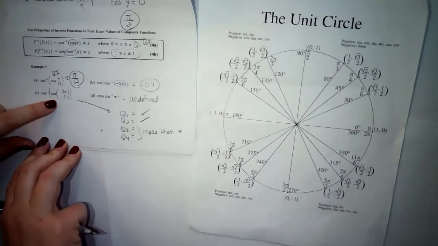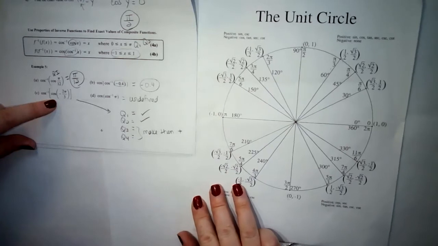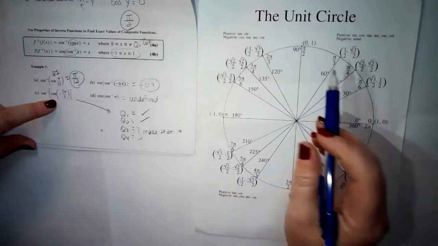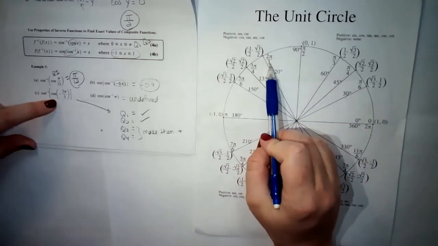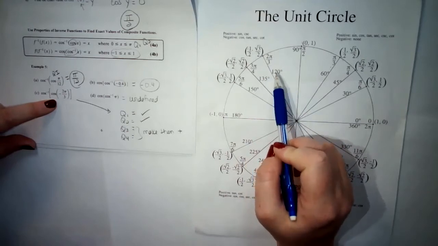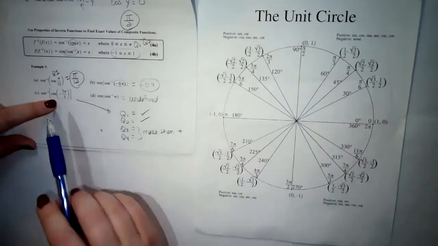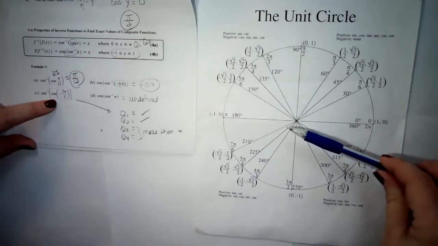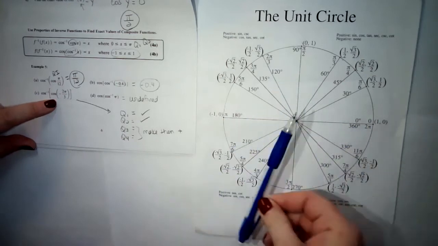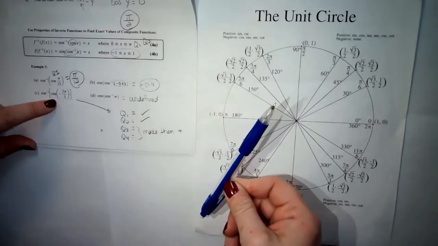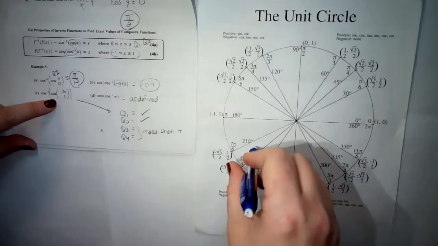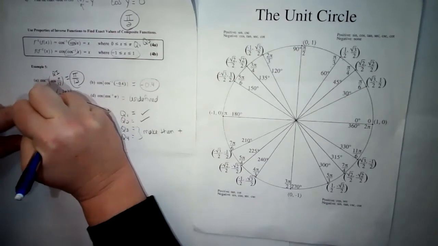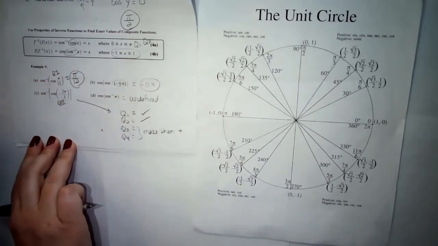Now we have an issue. -2 pi over 3. Okay, where in the world is -2 pi over 3? Well, if you go to your unit circle, +2 pi over 3 is here. It's 120 degrees. So -2 pi over 3, if we go the opposite 120 degrees, what quadrant do we end up in? In quadrant 3. I'm not allowed to be there, right?